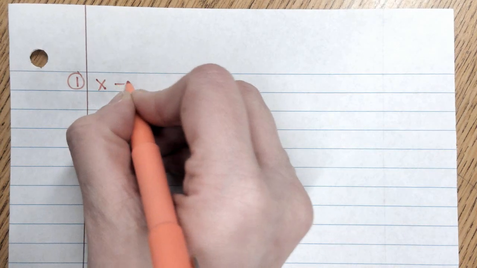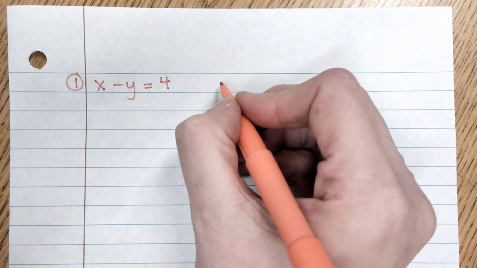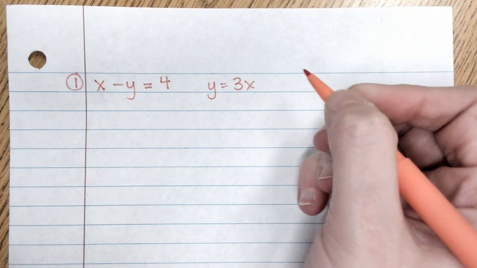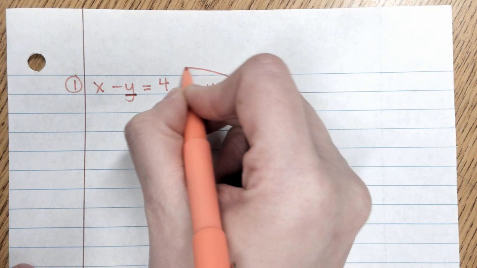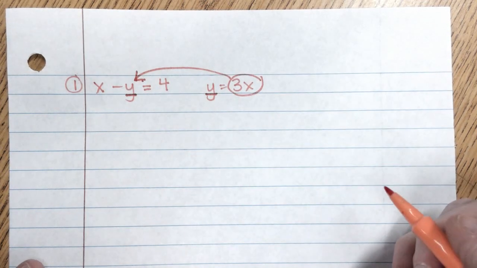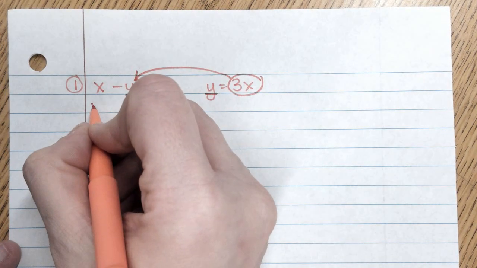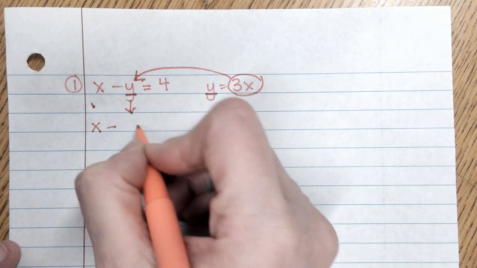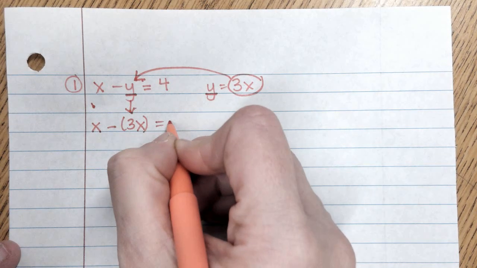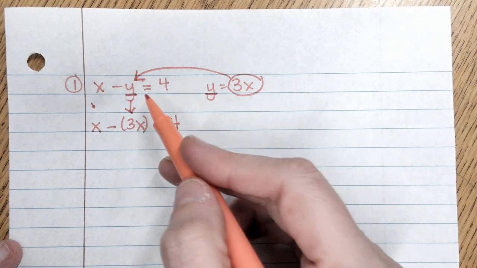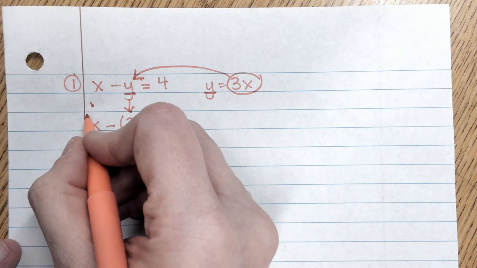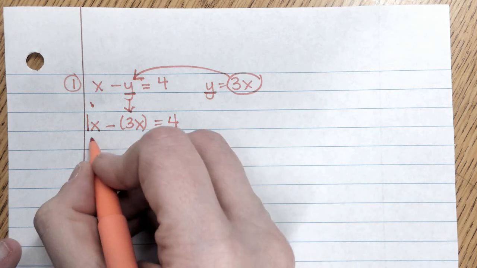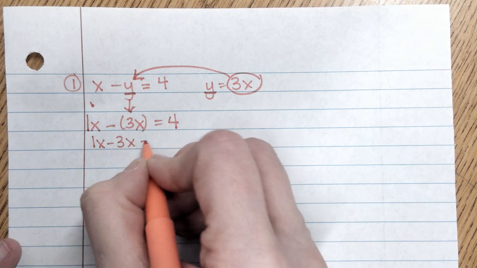Number 1 says x minus y equals 4, and I have y equals 3x. Since y is what they have in common, y is my isolated variable, so that's what I'm going to substitute in right here. So I have x minus, I know that y is 3x, and that's going to equal 4. So again, I'm substituting in 3x for y. Don't forget, we have naked numbers, naked variables here. If we don't put that there, we might forget. So I have 1x minus 3x equals 4.